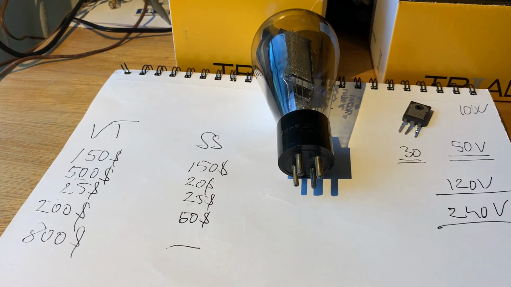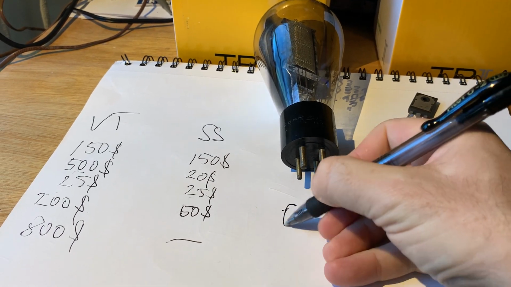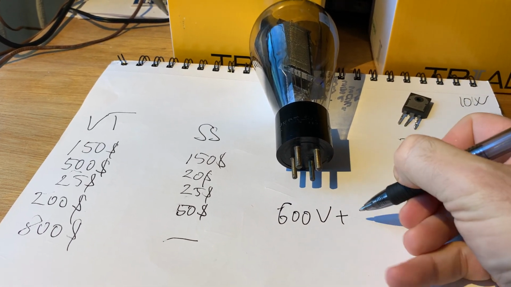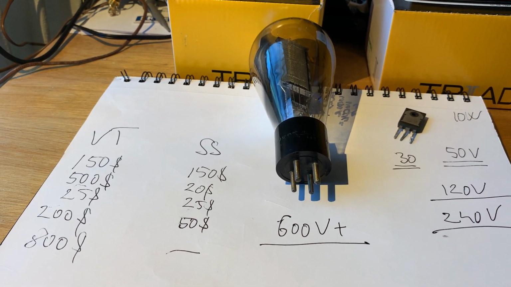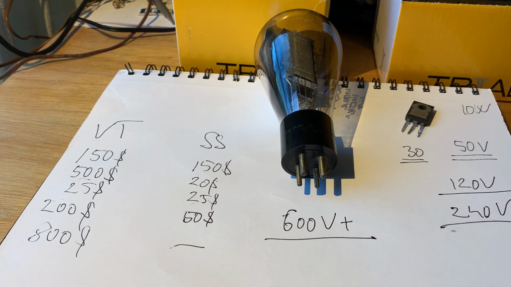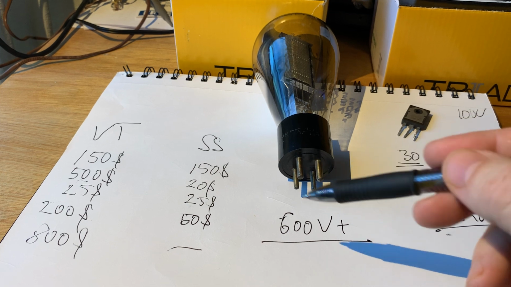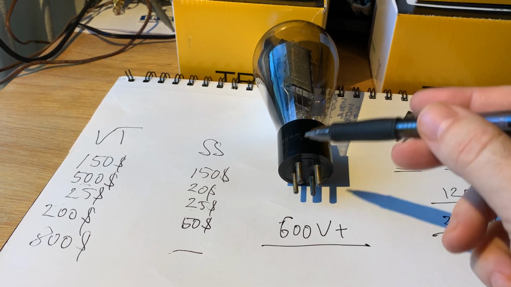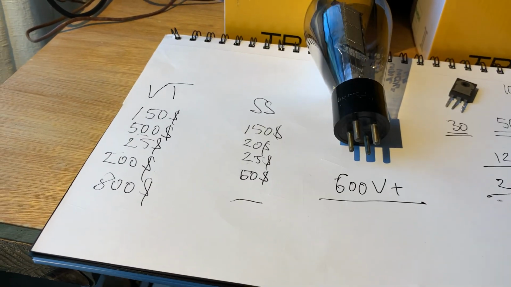For vacuum tubes, you really need a 600 volts plus rating, so the insulation has to be that high, which adds considerably to the cost of the transformer. And in addition, you need a filament transformer as well, because you need to heat the cathode, and that adds to the price of the power transformer.